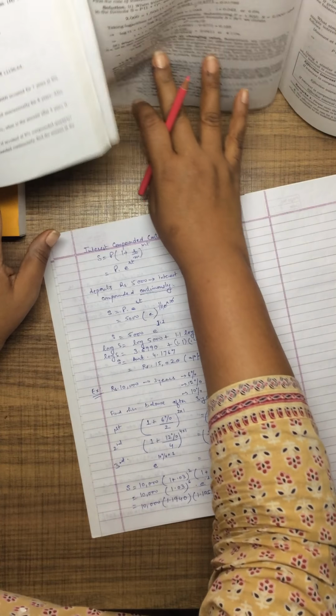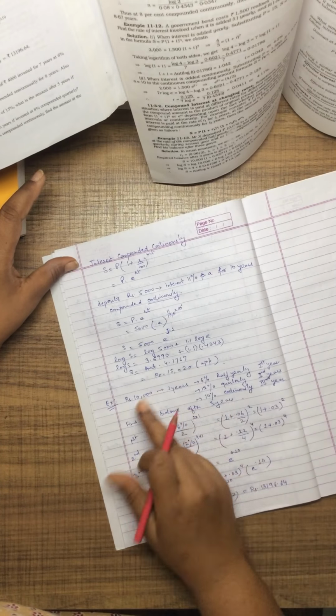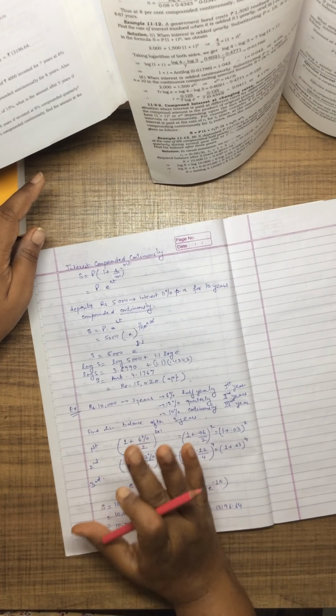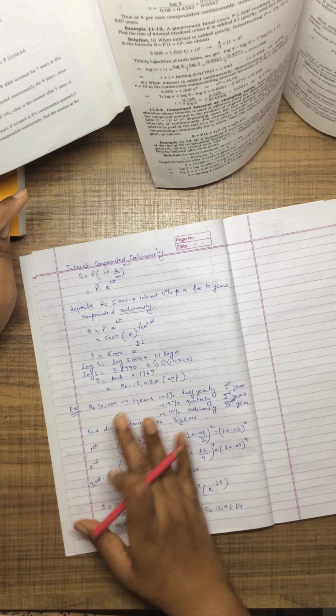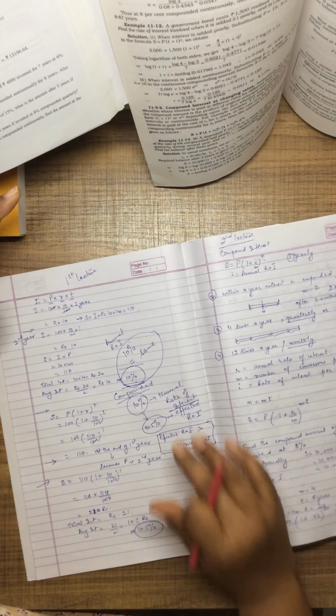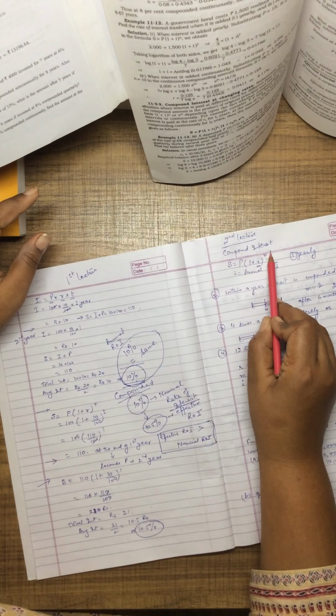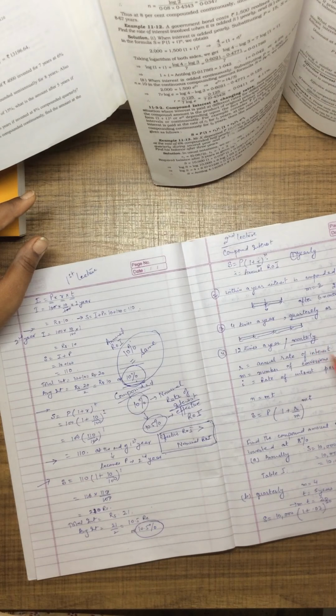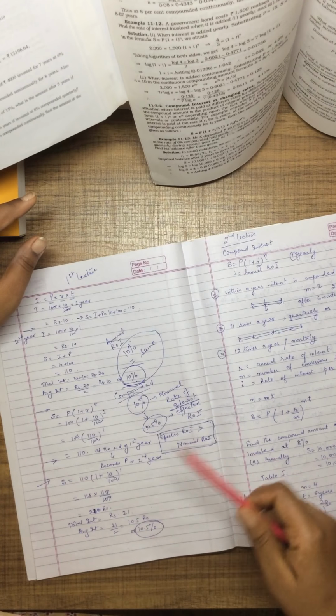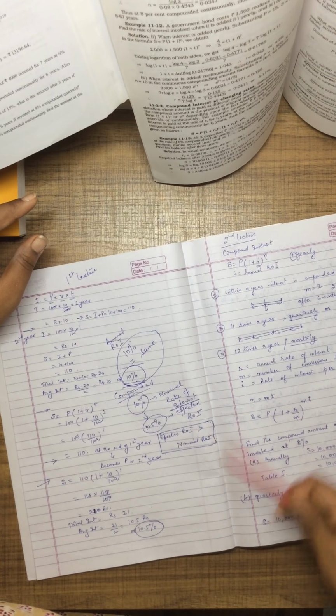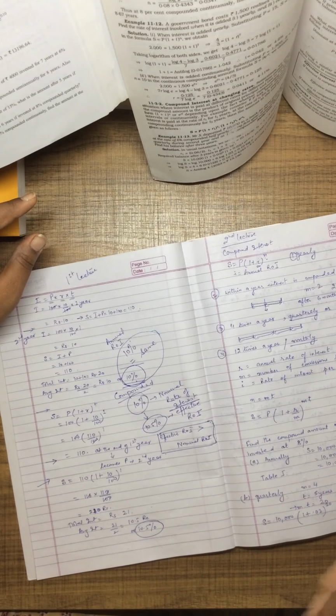So this is how to calculate. In this lecture I have given you the formulas for compound interest when being compounded yearly, semi-annually, quarterly or monthly, which means it is being converted into a number of times within a year.